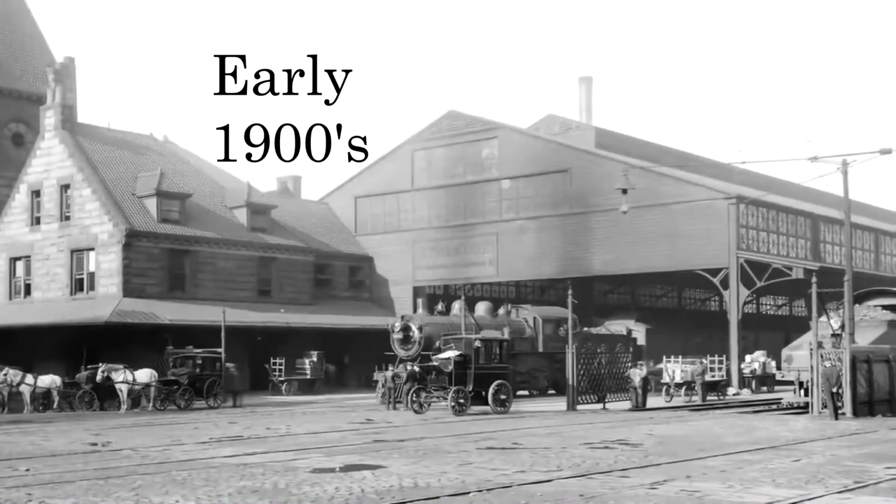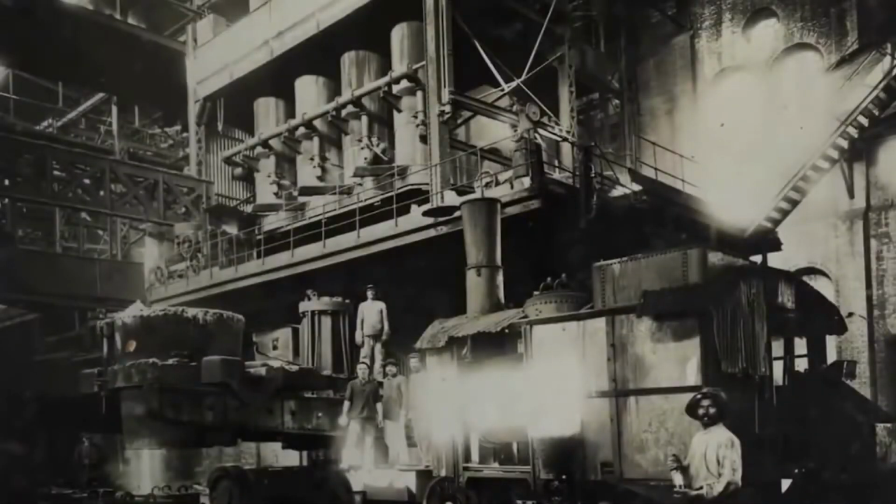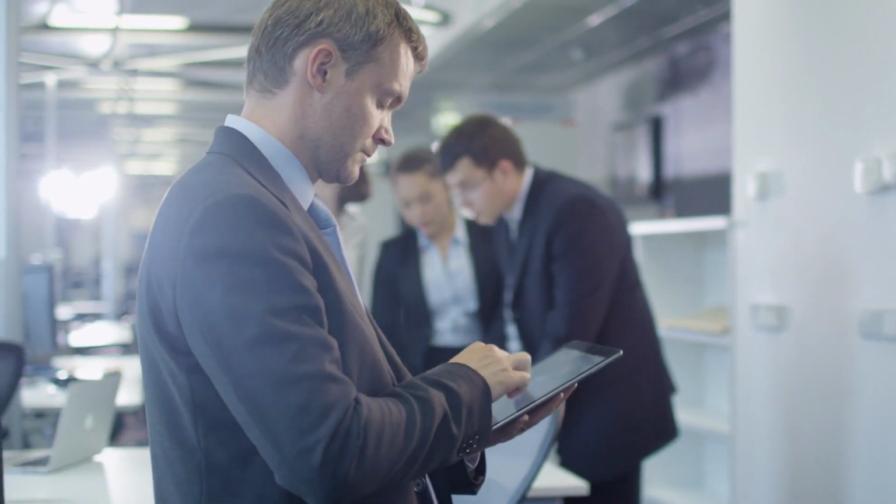By following these steps, you'll be well on your way to establishing a successful monopoly. So what are you waiting for? Start building your empire today.